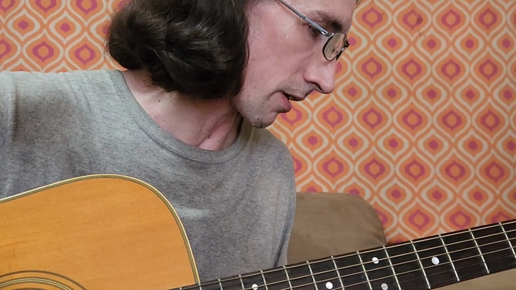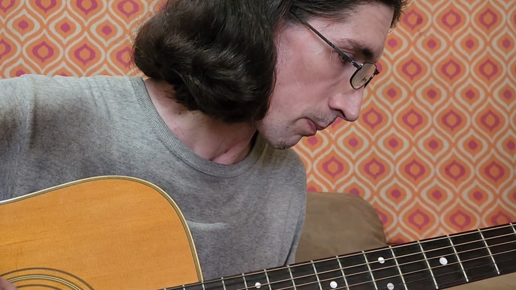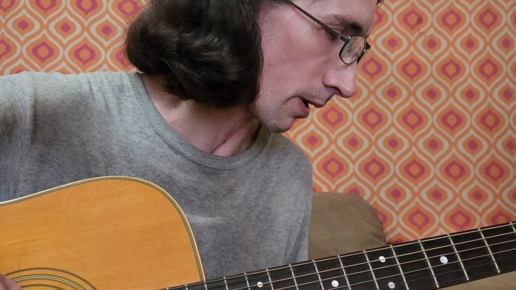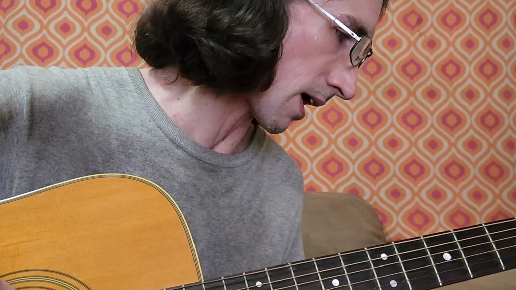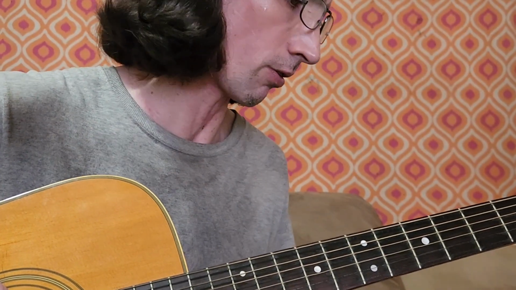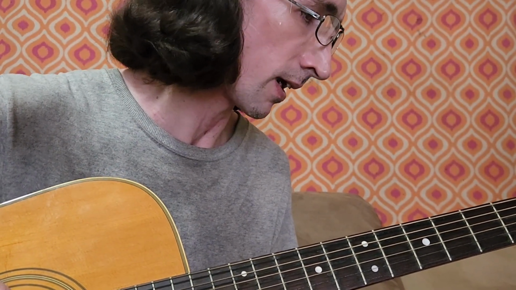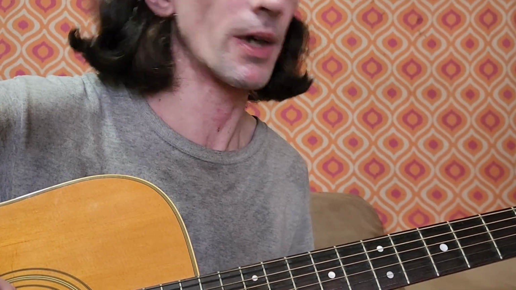With the minor diminished, the formula is going to be a root note, followed by a whole step, a half step to the flat 3, a whole step to the 4, a half step to the flat 5, a 1.5 step jump to the 6th note, a whole step jump to the 7th note, and a half step jump back to the root note.